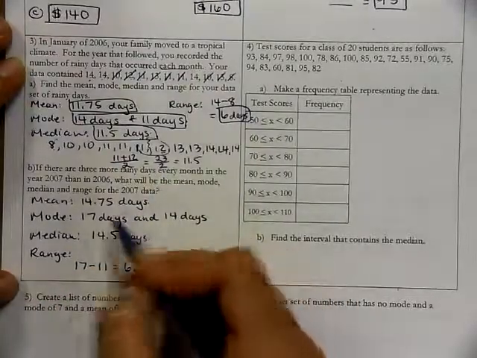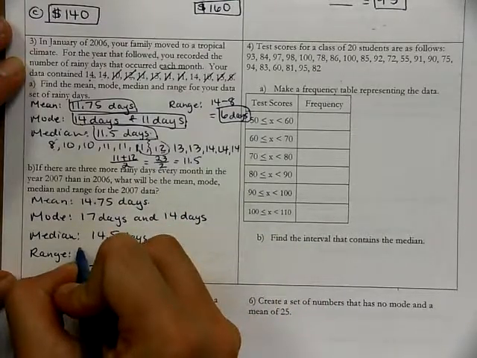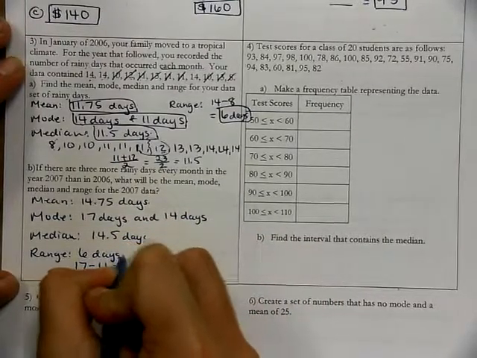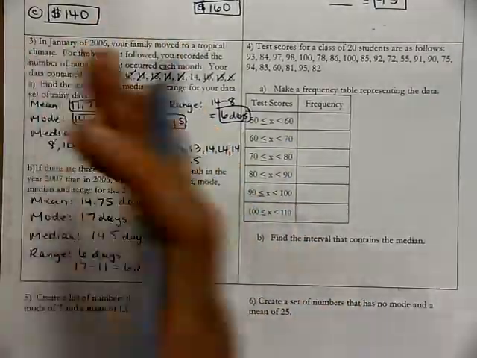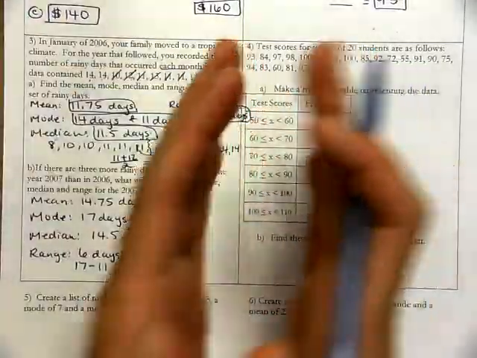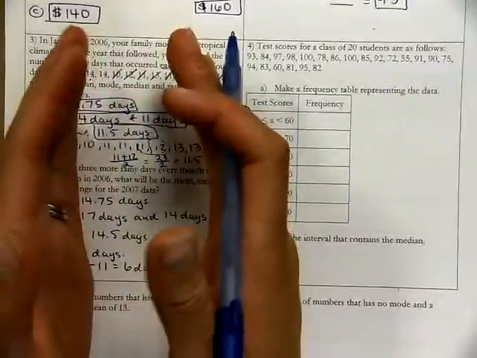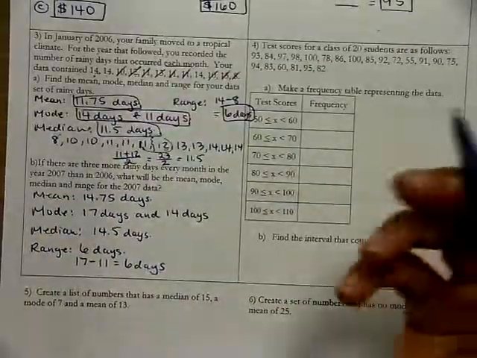So what's interesting is that your measures of central tendency all get shifted up 3, but the range actually remains the same because the measures of central tendency talk about the middle, and if you add 3, you shift to the right 3, so all the middle gets moved up. But the range goes from max to min, and if you shift everything up, that range, that difference, doesn't change.